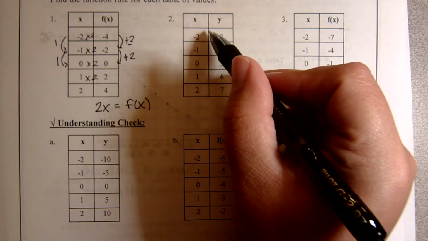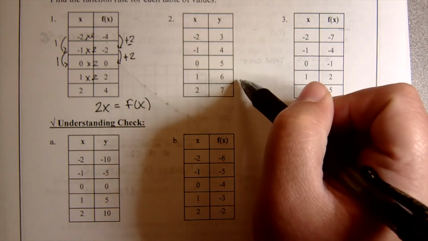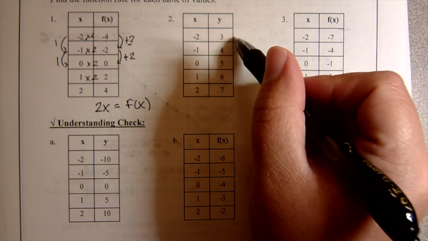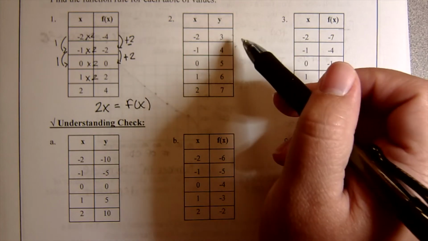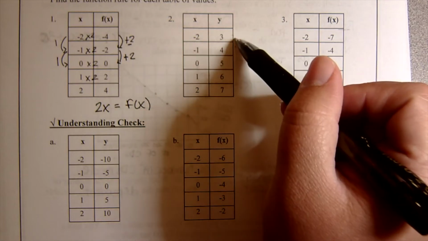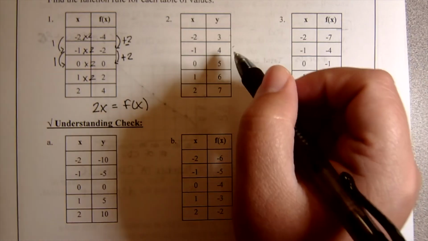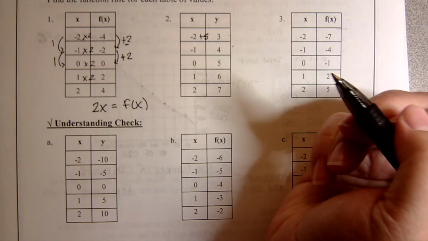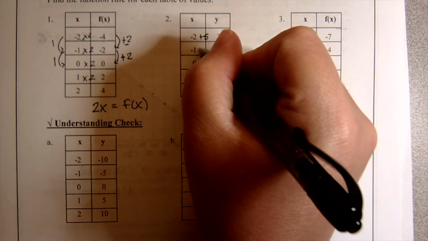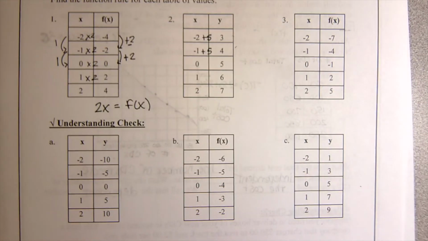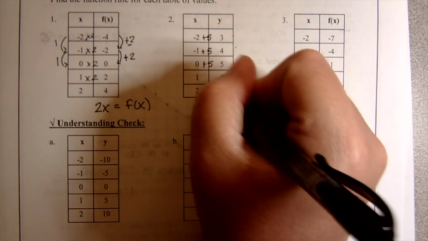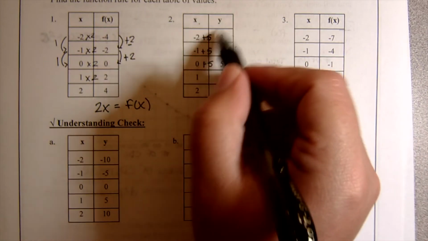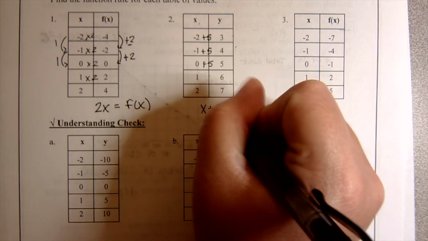Here, there's nothing that I can see that's being multiplied. It's going up by 1 each time, so that doesn't really help me. So if it's not being multiplied by something, let's see if it's being added or subtracted. So -2 plus 5 equals 3. -1 plus 5 equals 4. 0 plus 5 equals 5. So all of these are plus 5. So the x plus 5 is going to give me my y.